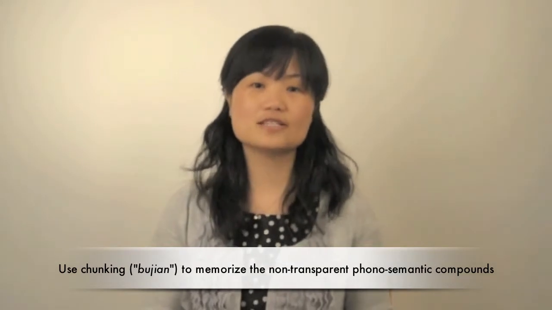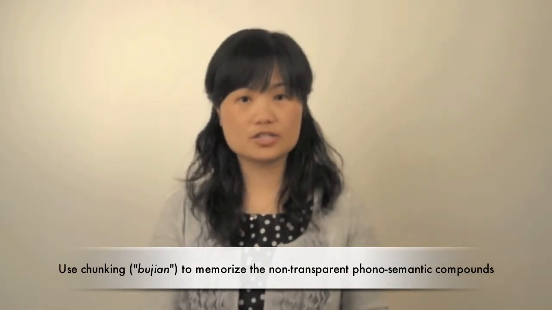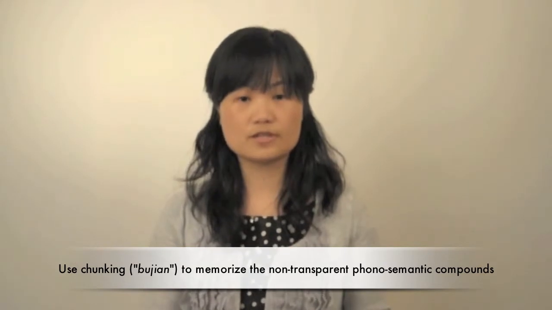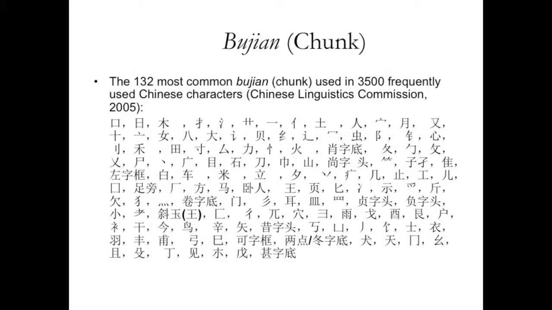The chunking method is based on a method proposed by the Chinese Linguistic Bureau and Professor Chu, which says that among the 3,500 characters, there is only 132 chunks. This paper combined meaningful interpretation and chunking, and we call it MIC method. We investigated whether the MIC method is more effective than the traditional stroke order method. There are 5 main research questions.